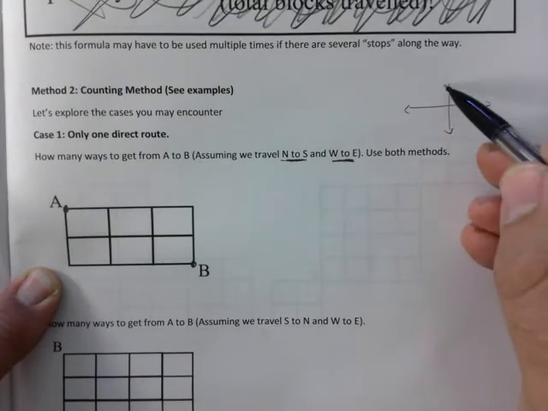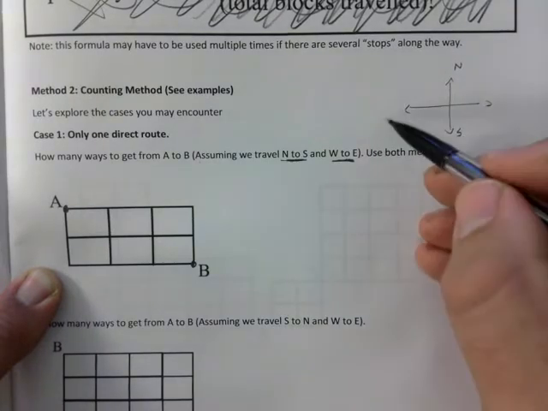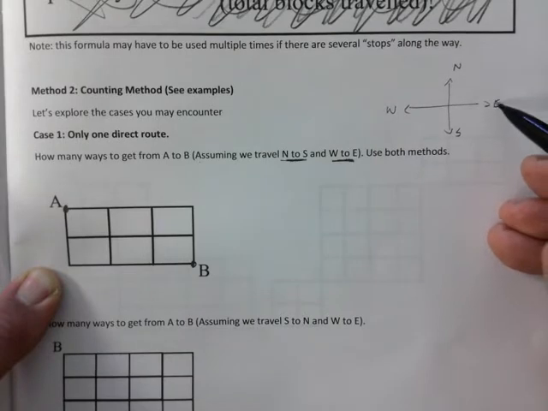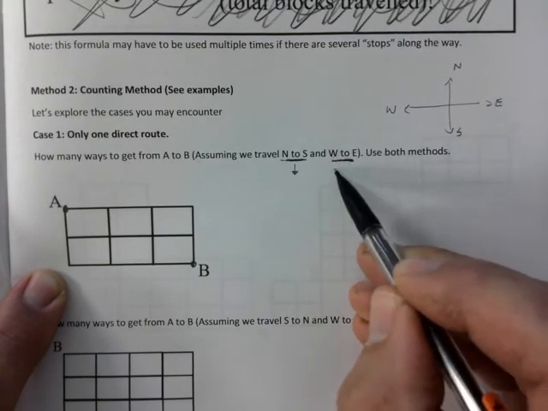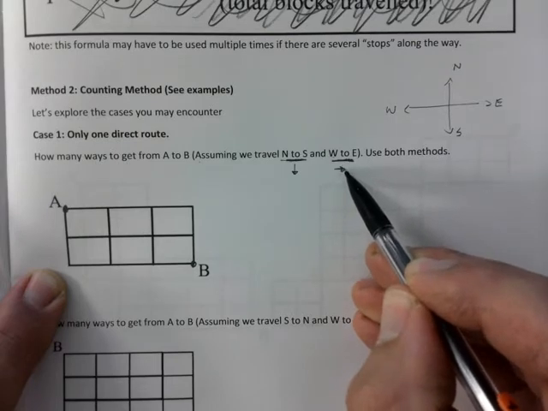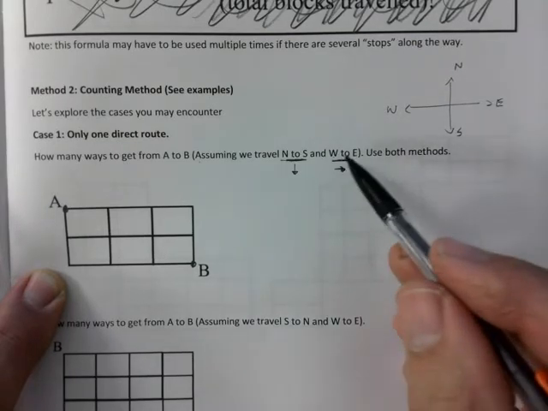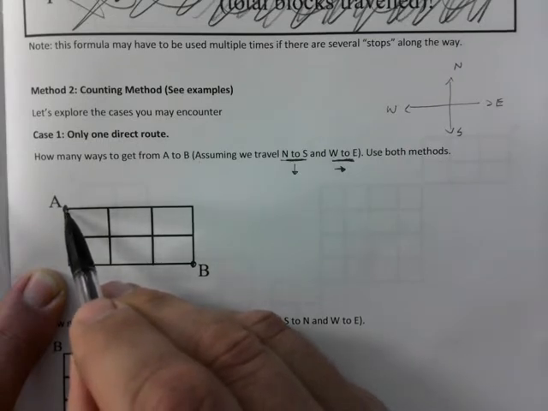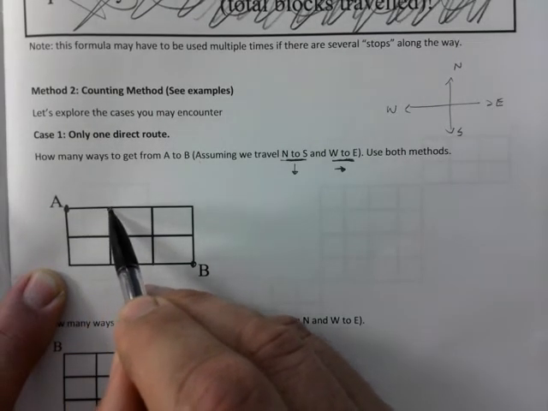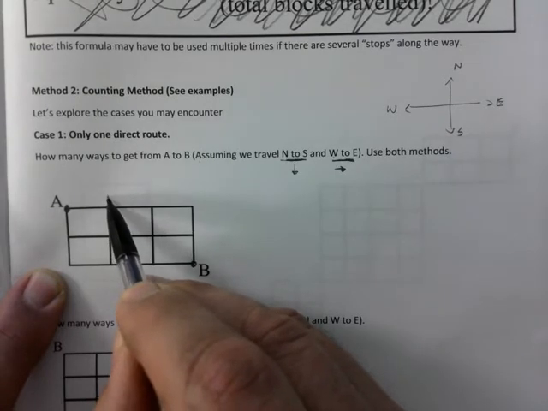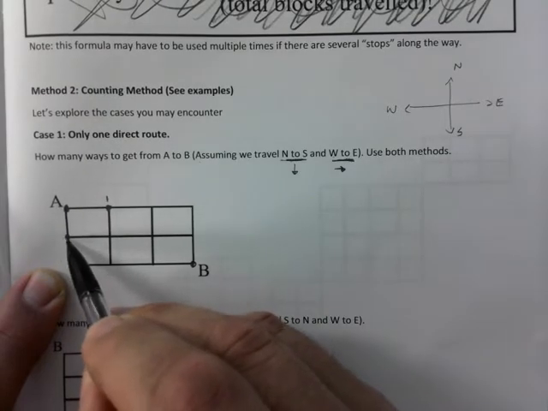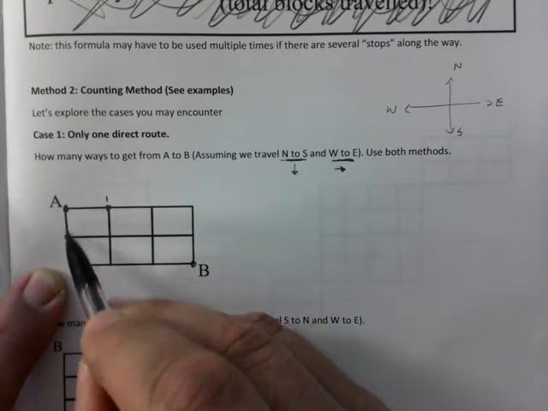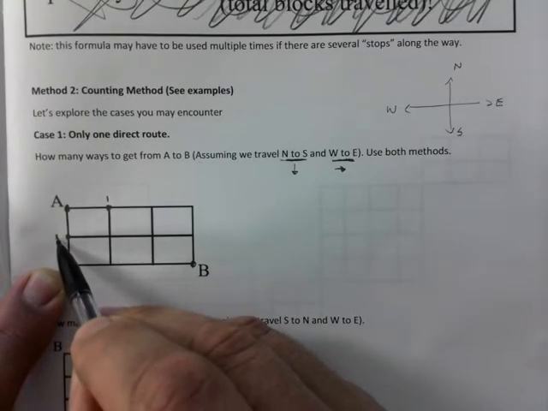Just a little reminder about north and south, and west, east. So in this case, we're only traveling this way, north to south, and horizontally, we'd only be traveling towards the right in this particular example. So if you're going from this intersection to that intersection, there's only one way to get there. If you're traveling from here to this intersection, because you can travel south or you can travel east, there's only one way to get there.